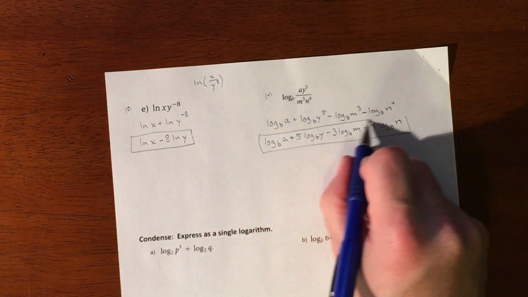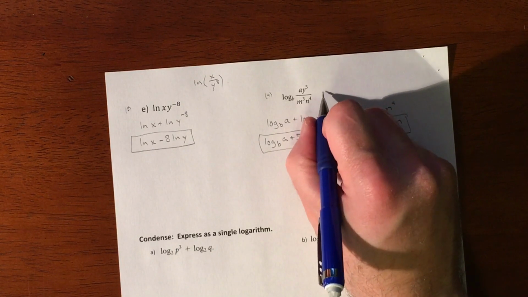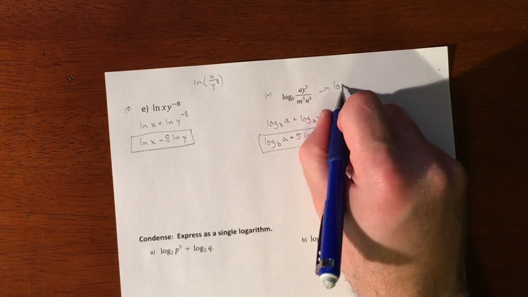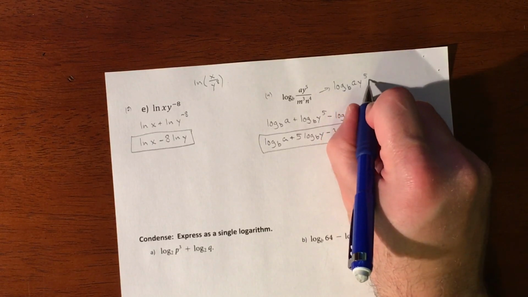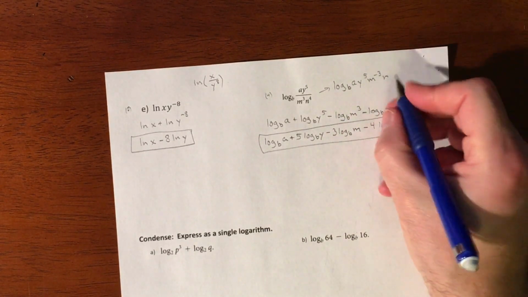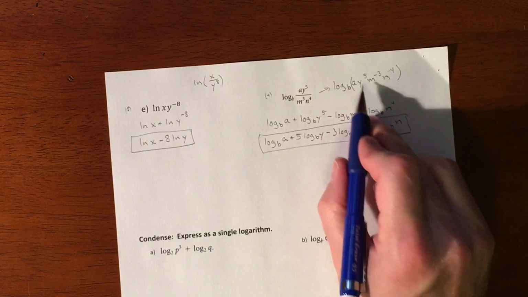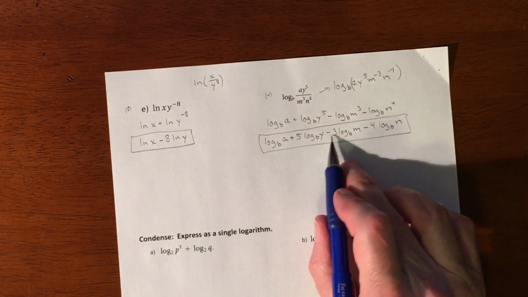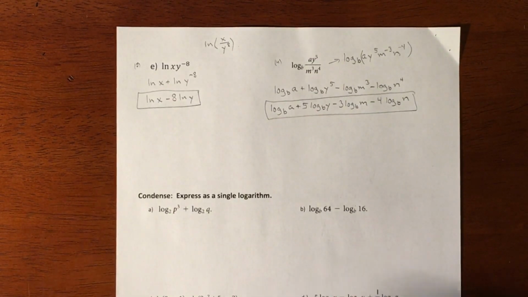Okay, so again, if you want to, you don't have to have any division whatsoever. So if you want to rewrite this, you can absolutely rewrite this as a, y to the 5th, m to the negative 3rd, n to the negative 4th. And there's your 4 pieces, there's your negative 3, there's your negative 4, and it would still get you the exact same result. So whatever makes more sense and whatever works for you, you're good. All right, that was expanding logs.